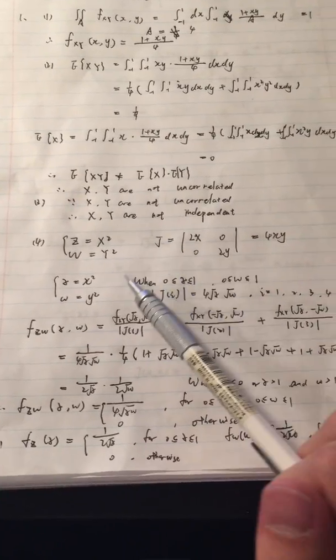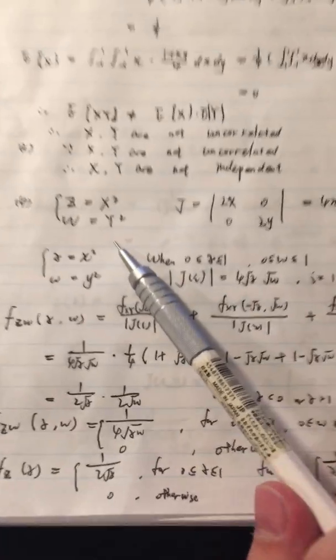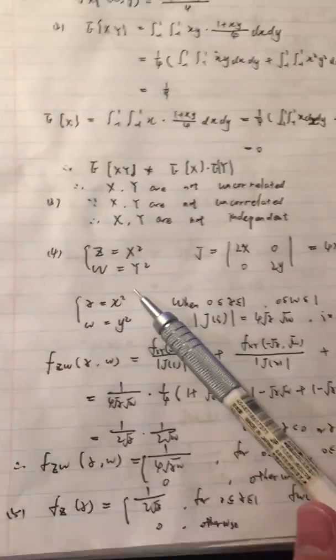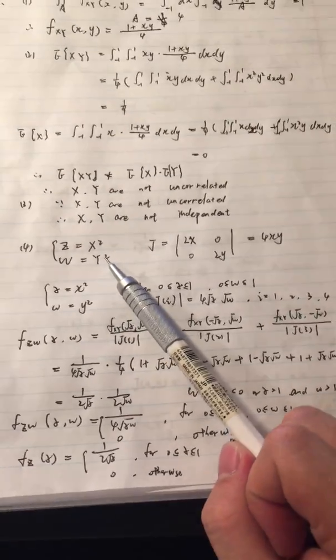The fourth question is to find the joint density function of x squared and y squared.